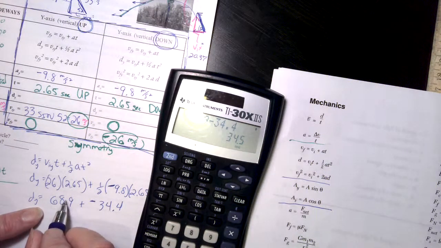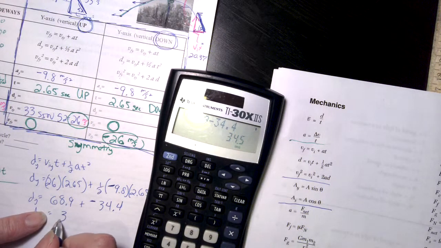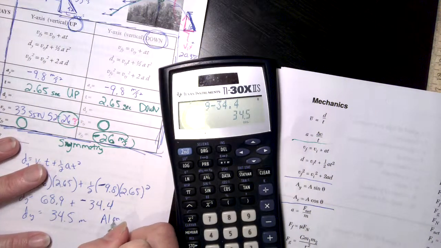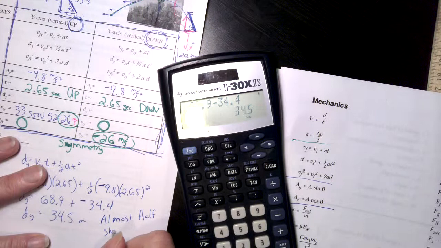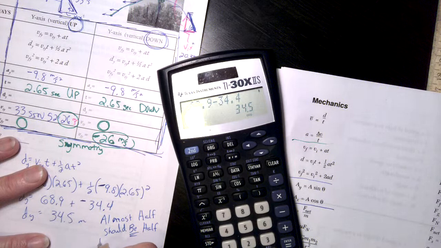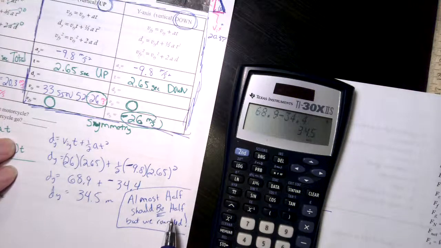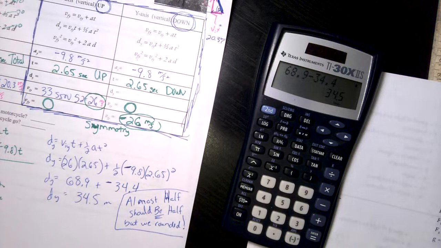This would have been easier if that was like a 9. So dy. It's almost half, but it should be half. But there's rounding. We rounded. So it's almost half, but it should be half, but we rounded.